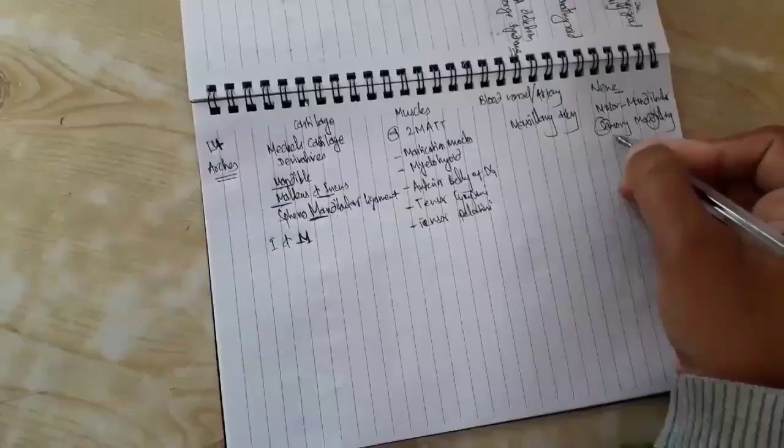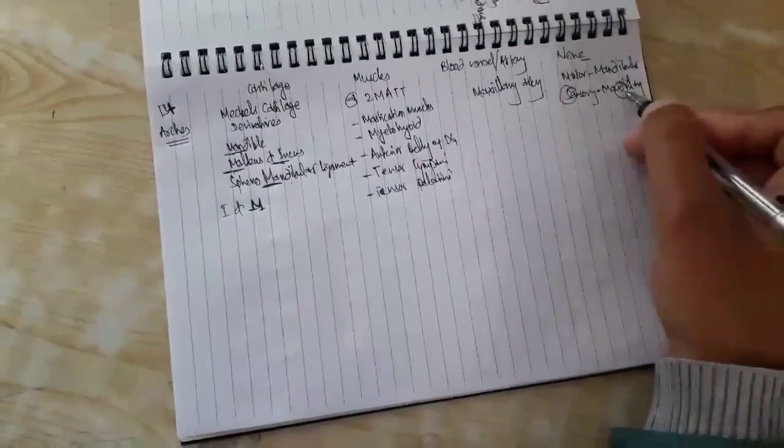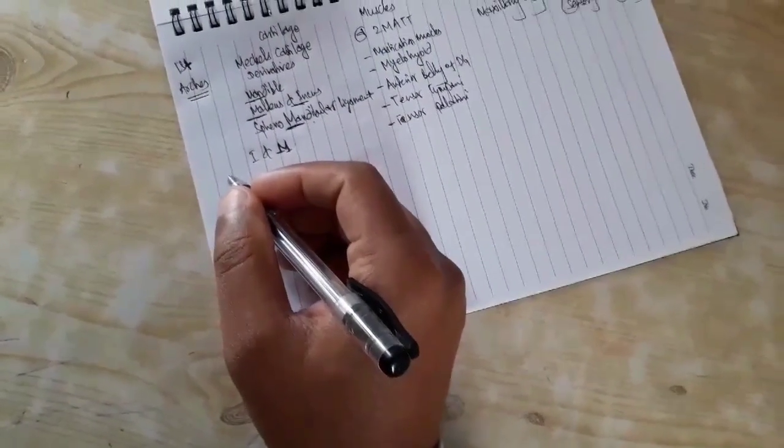X and S, both of them phonate same, so it is very easy to remember that sensory supply is from maxillary division. Now we will move towards our second arc derivative.